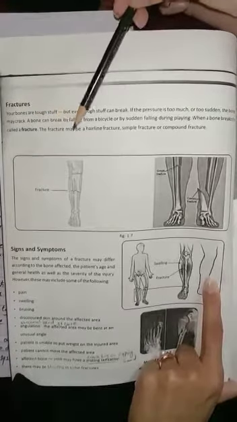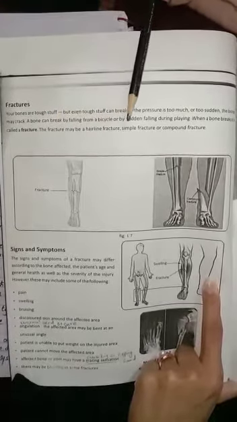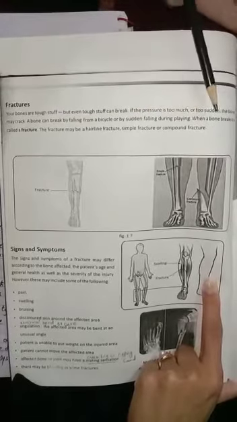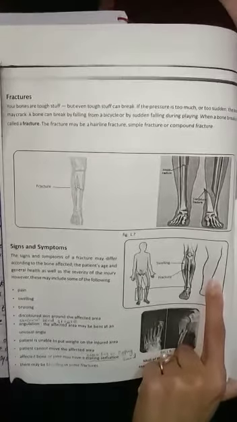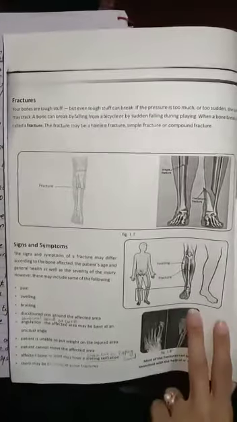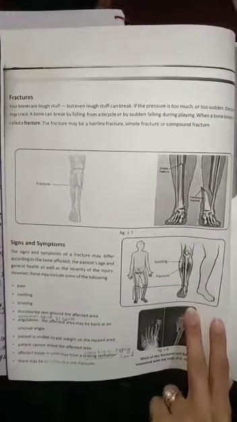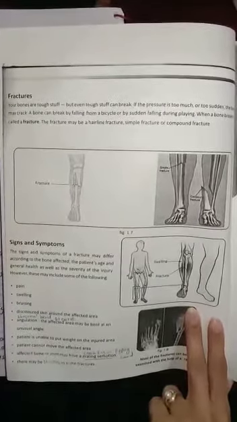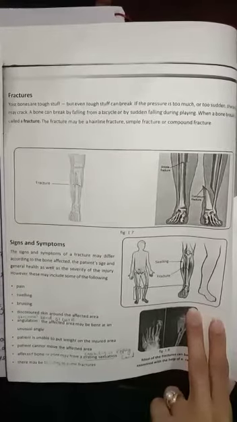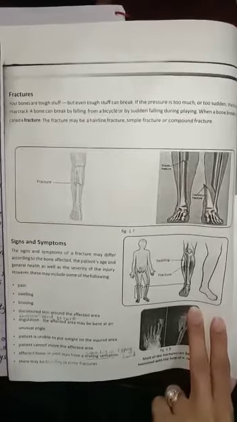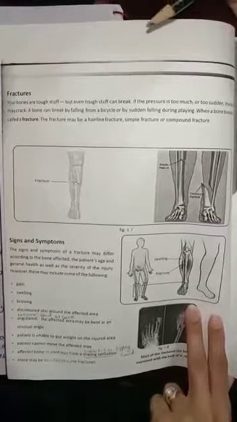The fracture may be a hairline fracture, simple fracture, or compound fracture. So, what does this mean? This means that, as you know, all our bones are very hard. If you touch your bones, you will come to know that all your bones are quite hard. So, they are saying, although they are hard, they can also break.